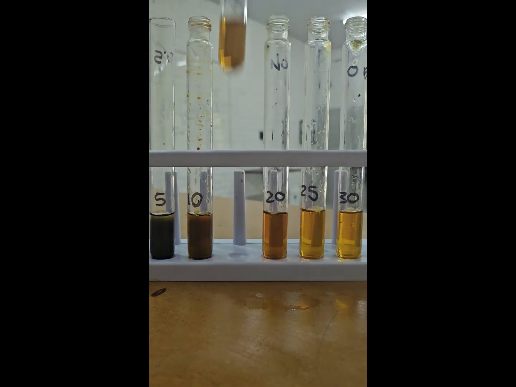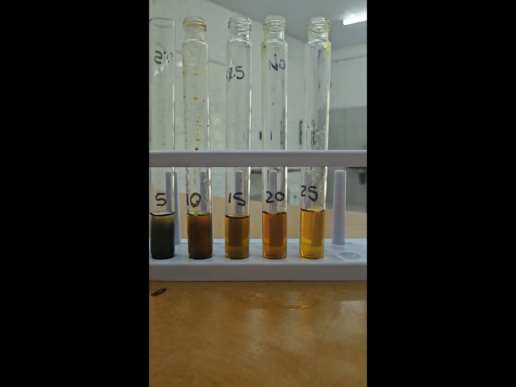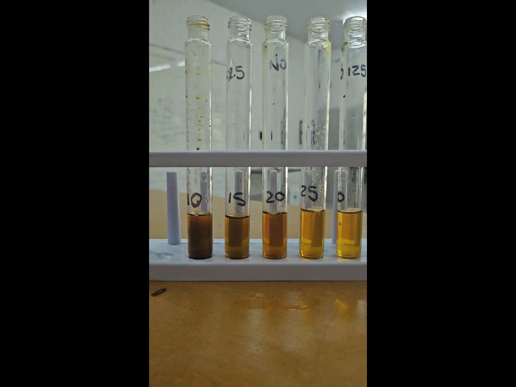The problem with using color to determine the rate of an enzyme reaction is the fact that it is more qualitative than quantitative. So it's also very subjective, meaning that what I would see with my eyes, which is that the reaction was completed between 20 and 25 minutes, might change from person to person. Another person might say that the reaction stopped just before 20 minutes, and someone might say, no, it's between 25 and 30 minutes.